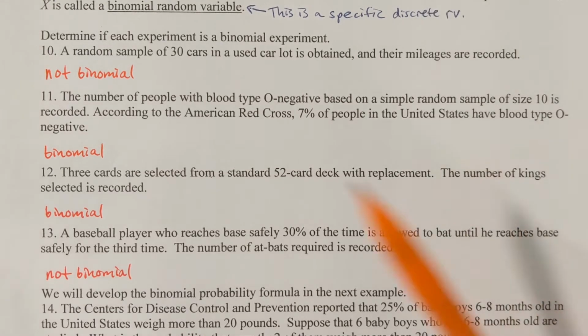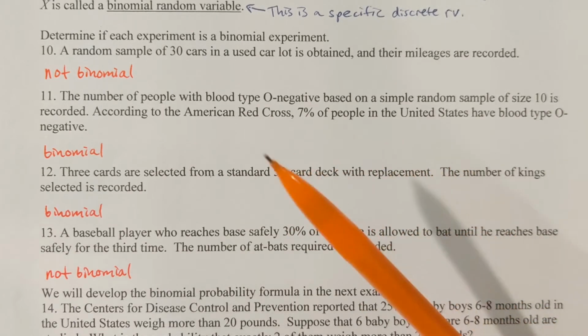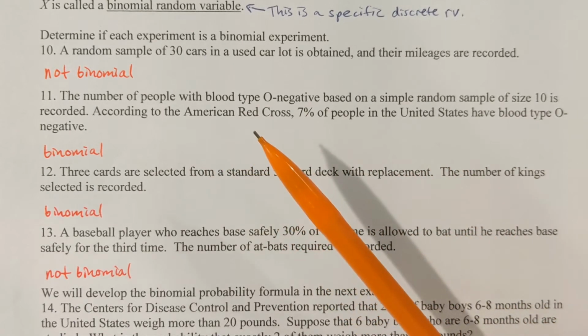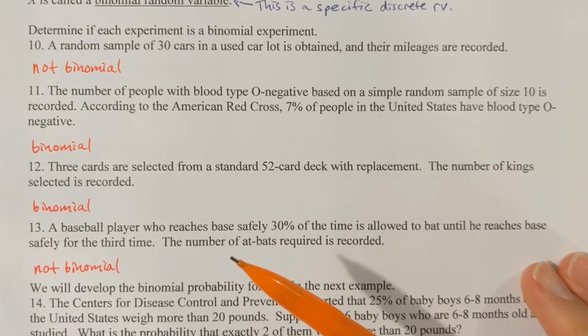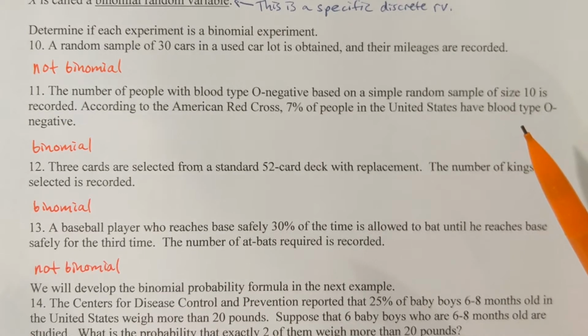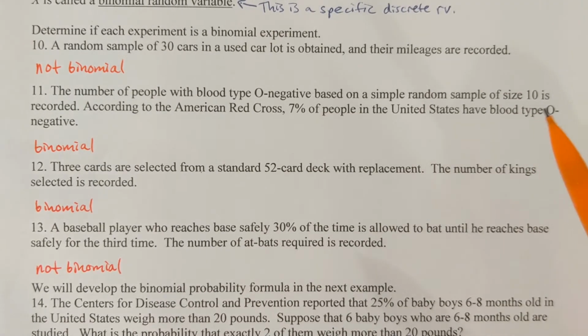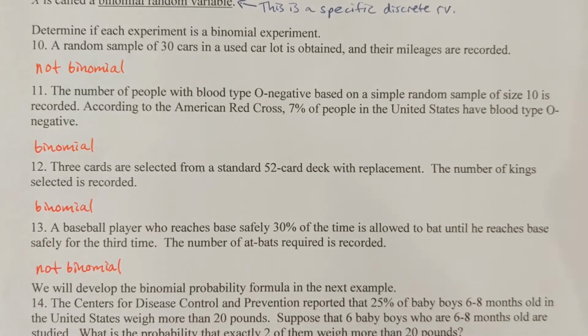Problem 11, the number of people with blood type O negative based on a simple random sample of size 10 is recorded. According to the American Red Cross, 7% of people in the U.S. have blood type O negative. All right, so we'll go through our list here. N would be 10. N is usually the sample size in these problems. And you would have independent events going on. So just because one person has blood type O negative, that has no effect on another person's blood type.